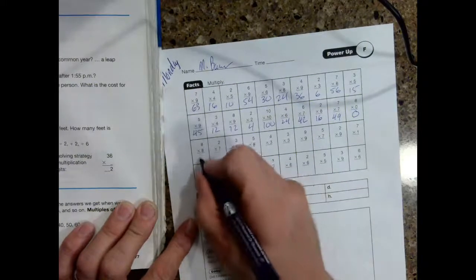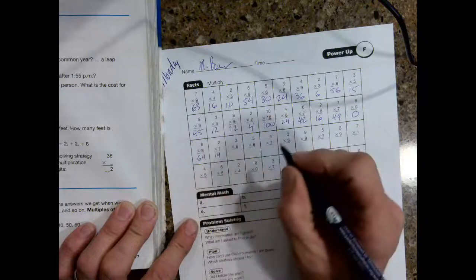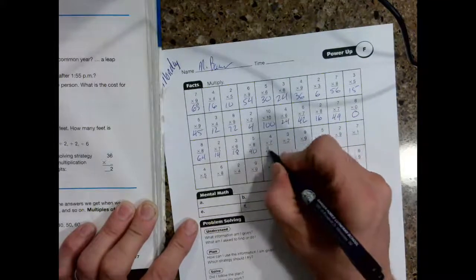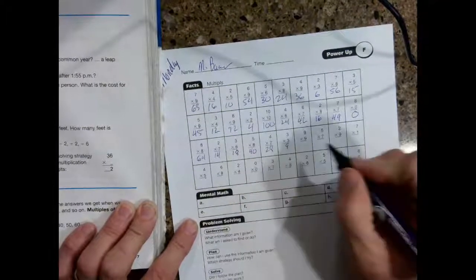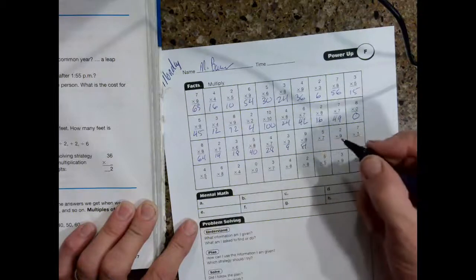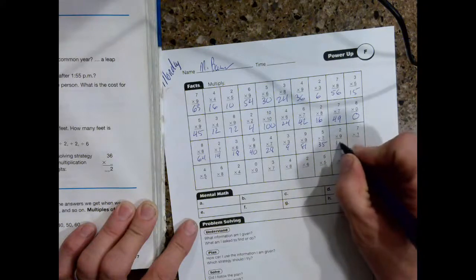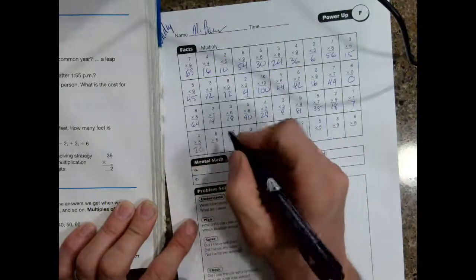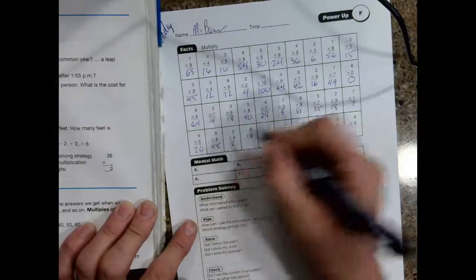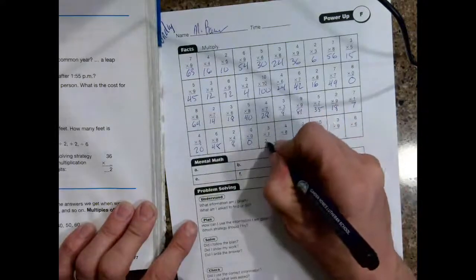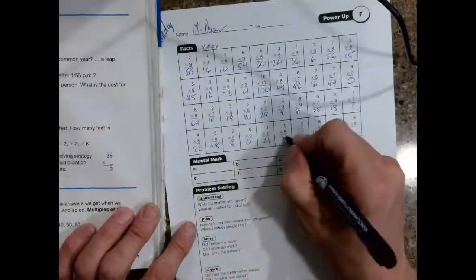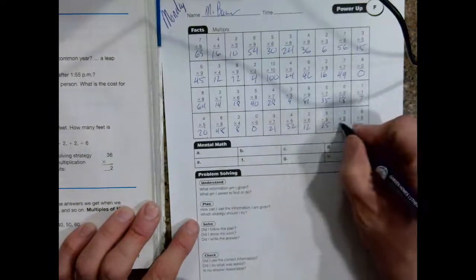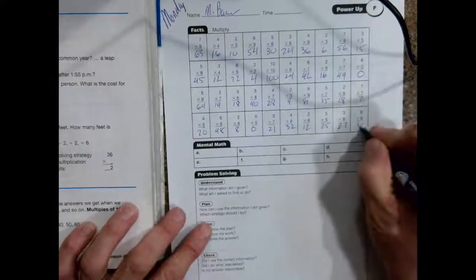Third column. 8 times 8 is 64. 2 times 7 is 14. 3 times 6 is 18. 5 times 8 is 40. 4 times 7 is 28. 3 times 3 is 9. 9 times 9 is 81. 7 times 5 is 35. 2 times 9 is 18. 7 times 1 is 7. 4 times 5 is 20. 6 times 8 is 48. 2 times 4 is 8. 0 times 0 is 0. 3 times 7 is 21. 4 times 8 is 32. 2 times 6 is 12. 5 times 5 is 25. 3 times 9 is 27. And 6 times 6 is 36.